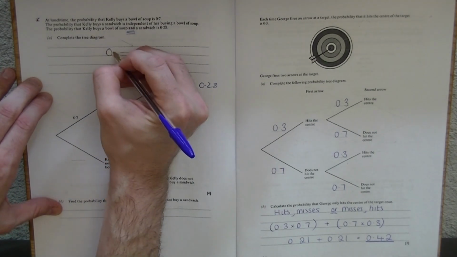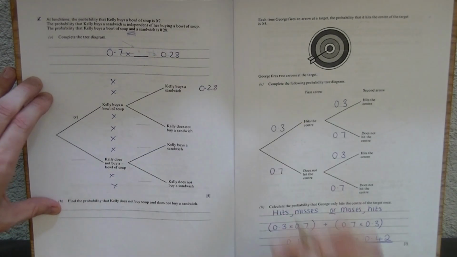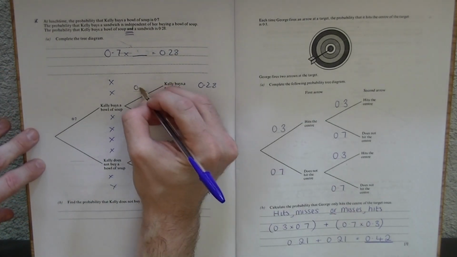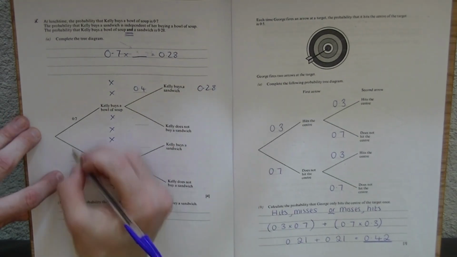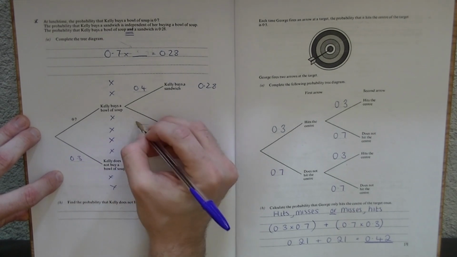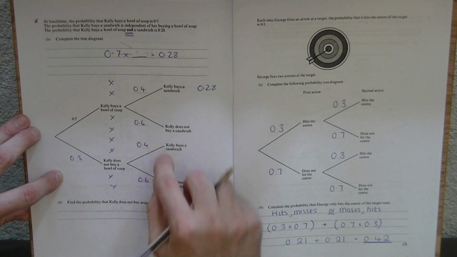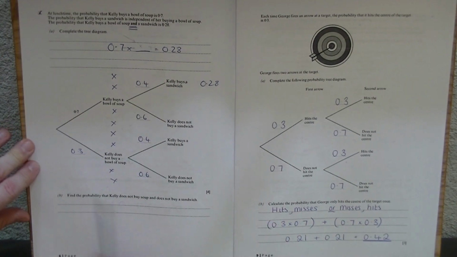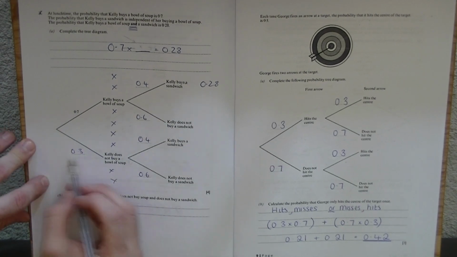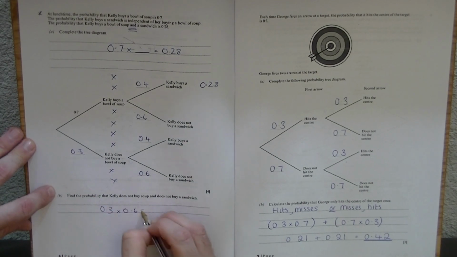For my workings, you might want to put 0.7 times blank is 0.28. And then you can quite easily see that that number is 0.4. Once you've got that missing number, based on the answer they've given you, it's quite simple to get these adding up to 1, 0.6, and a copy here of what is here. Let's read the bottom bit. Find the probability that Kelly does not buy a bowl of soup and does not buy a sandwich. We're multiplying 0.3 times 0.6, which is 0.18.